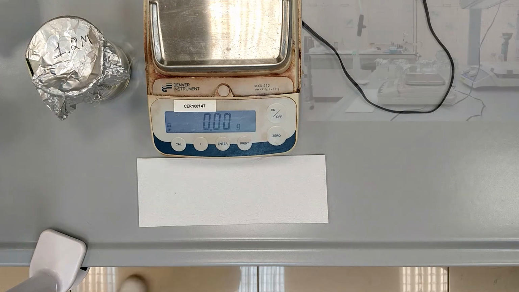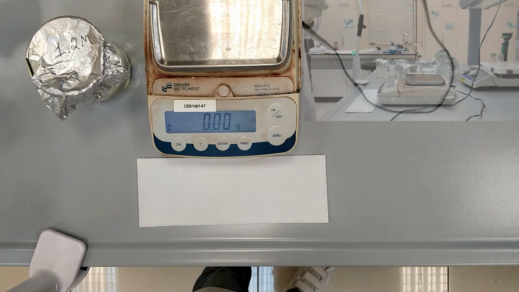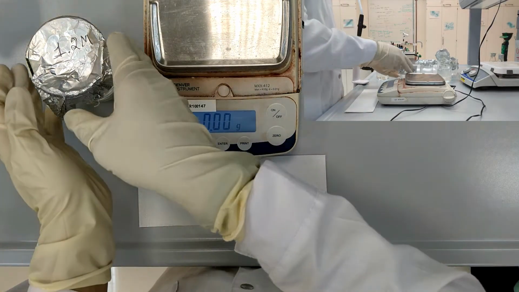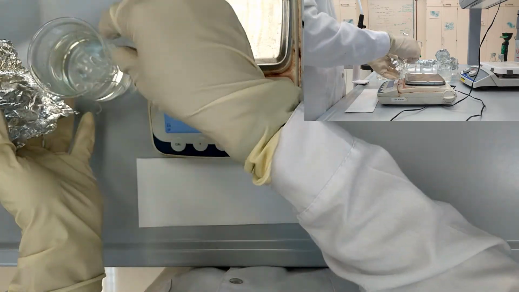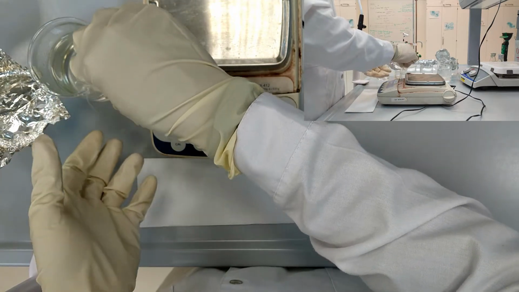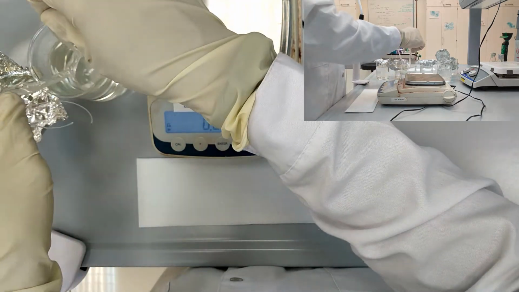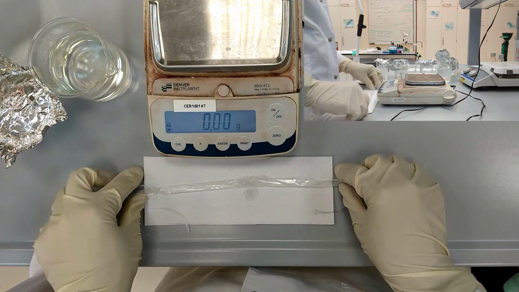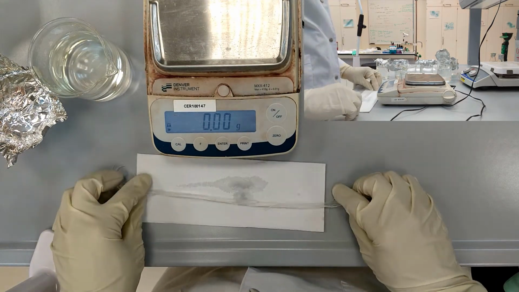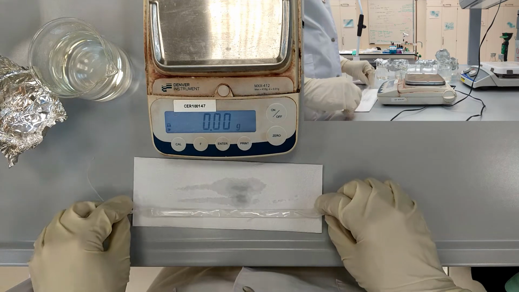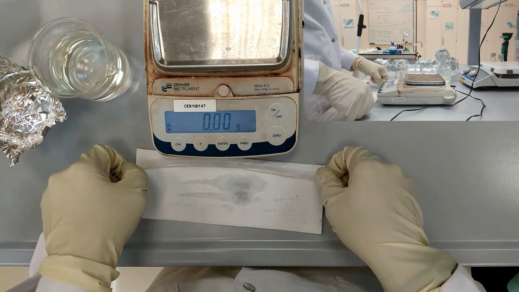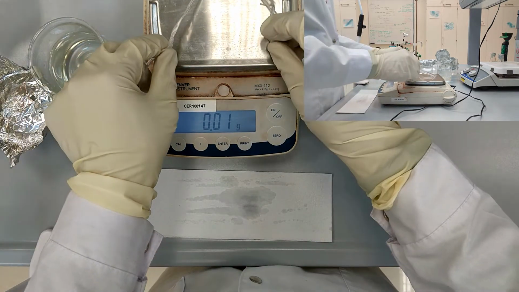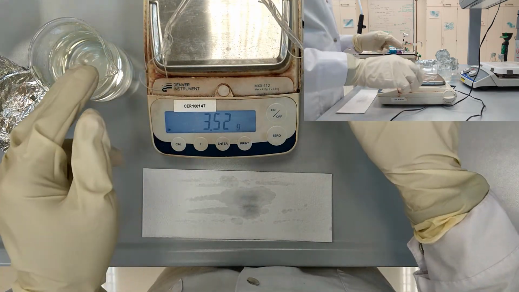Okay, now the 45 minutes have passed and we are going to weigh the dialysis tubes, and we start with the distilled water inside. So we need to determine the mass of the dialysis tube that was dipped in the 1.2 molar glucose. We dry it and place it on the scales, so the mass is 3.52 grams.